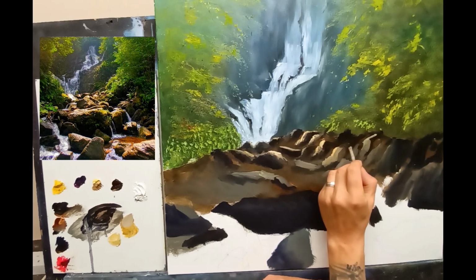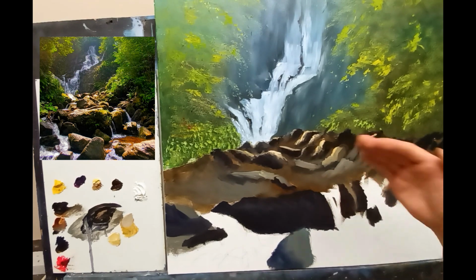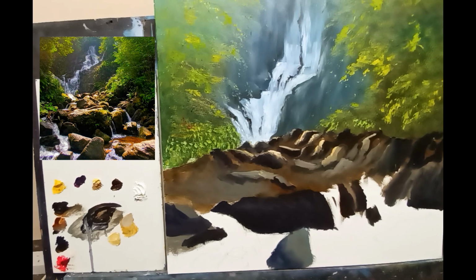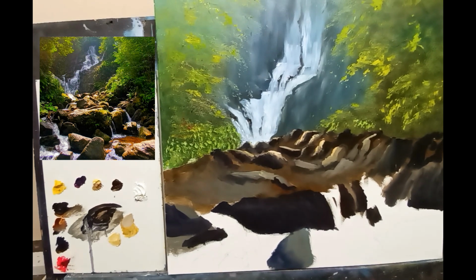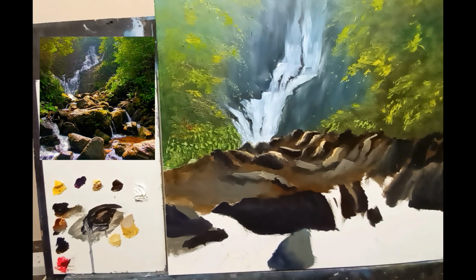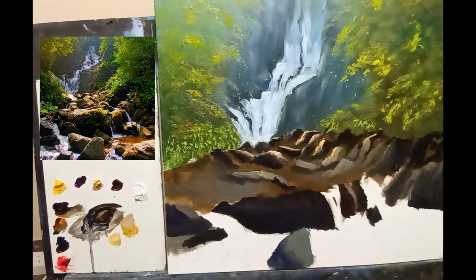It's just the very same thing for each rock, putting darks and lights on each rock. That's basically all it is. So I'm just going to work away and I'll be right back.